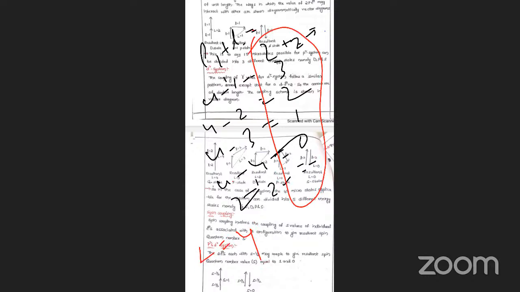L1 plus L2 minus 4, or L2 minus L1, gives 4 minus 4 is equal to 0, or 2 minus 2 is equal to 0. That means in the D2 configuration, a total of 5 terms are used. L is equal to 4, 3, 2, 1, 0.